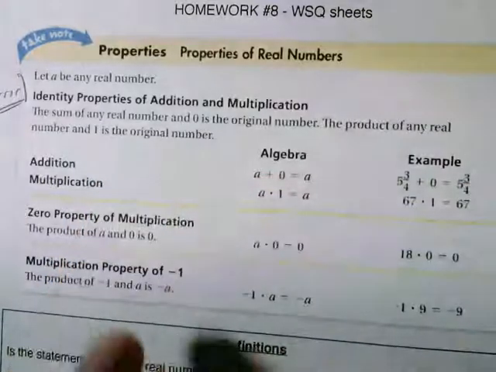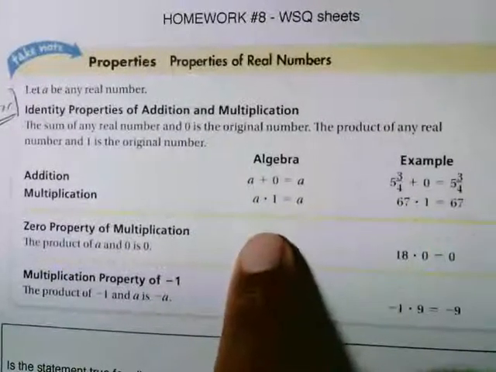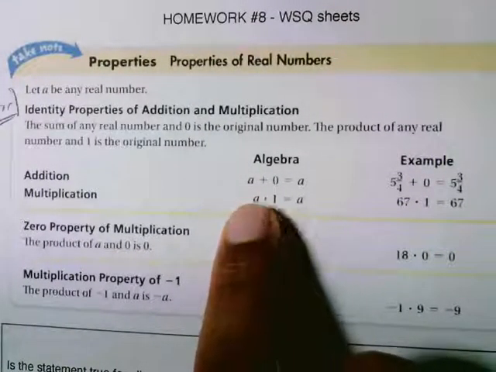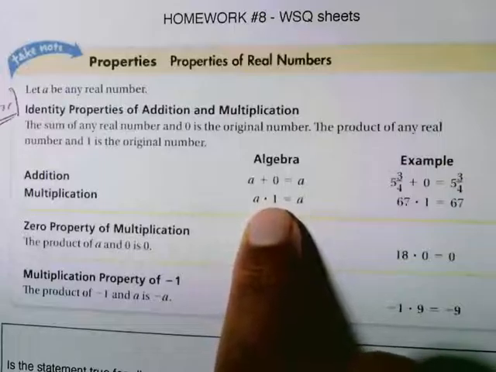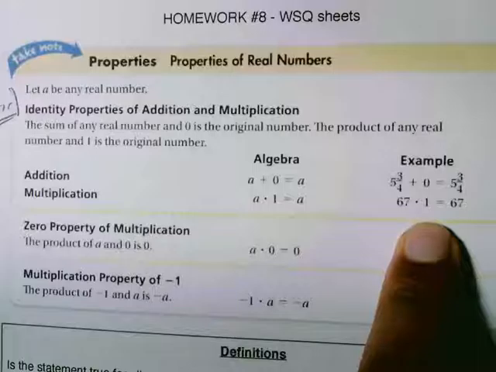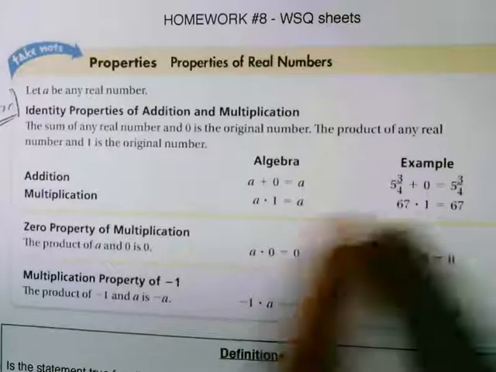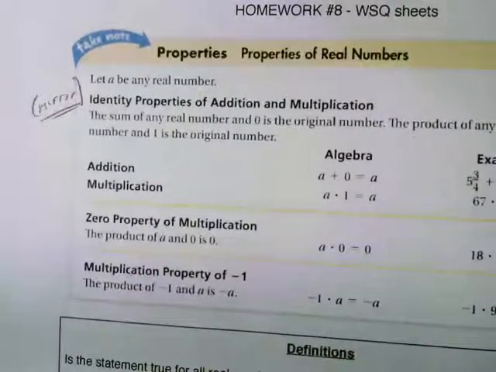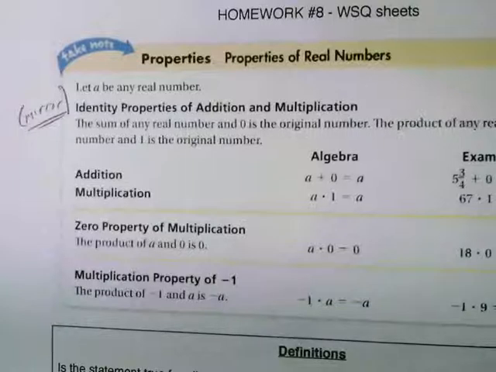But for multiplication, the mirror is a little bit different, right? So when you're multiplying, you don't multiply by 0, you multiply by 1. So any number times that mirror, 1, is that same number again. And once again, here's the numerical example. Alright? So the identity, or my mirror property, right? And once again, this works only for addition or multiplication.